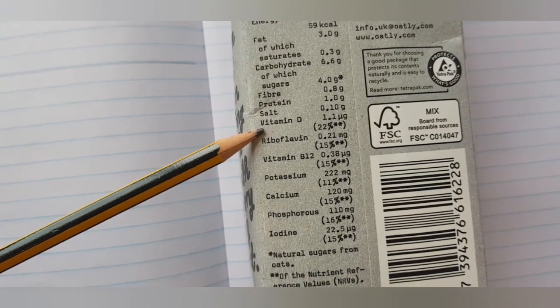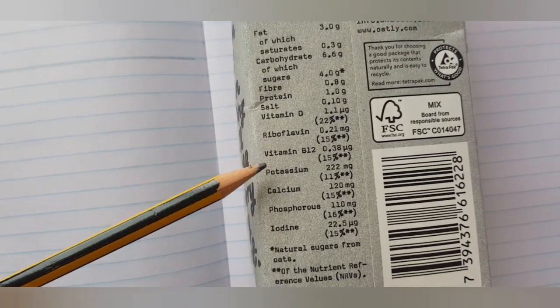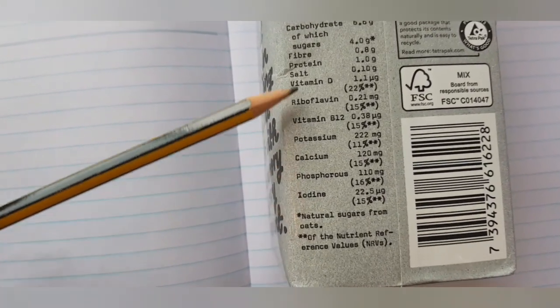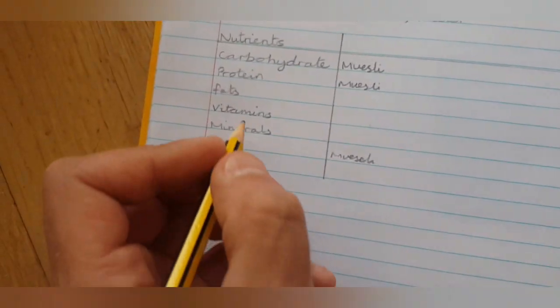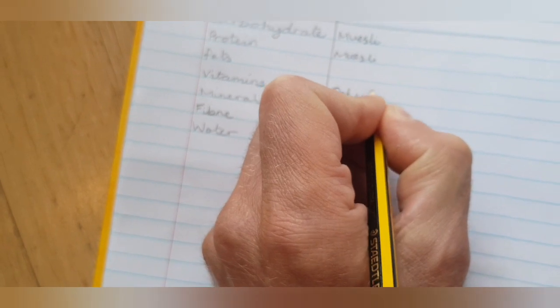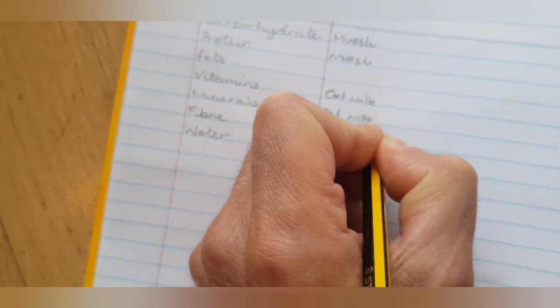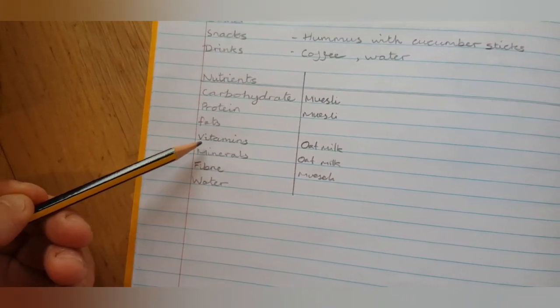Oh, but look at all these vitamins. So it's got vitamin D, riboflavin, vitamin B12, potassium, calcium, phosphorus, iodine. So lots of vitamins and minerals in here. So I'm going to put oat milk next to my vitamins and minerals. Okay, so that's my breakfast. I've got quite a good bit of carbohydrates and protein, some vitamins and minerals, and some fiber.